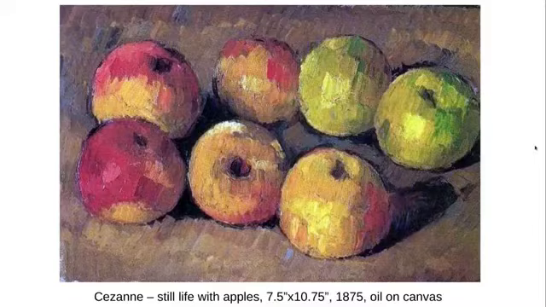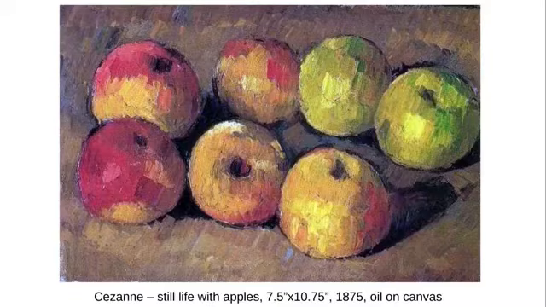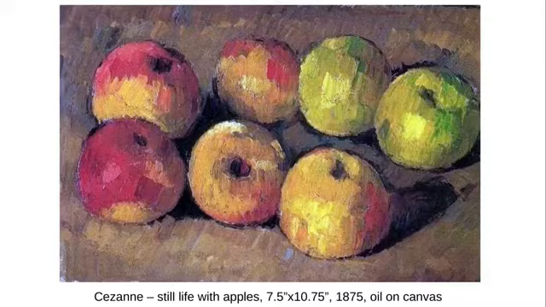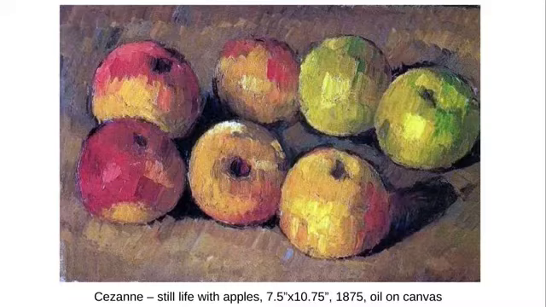So I'd like to show a few art historical examples. This is Paul Cézanne, 1875, oil on canvas. I want you to notice in particular the brush strokes and the change of color. How basically Cézanne is modeling form through the use of colors.